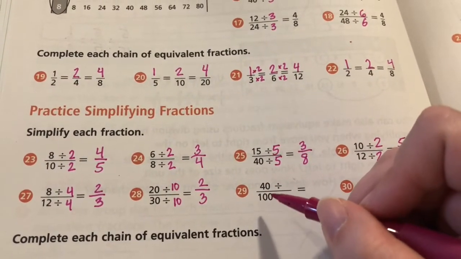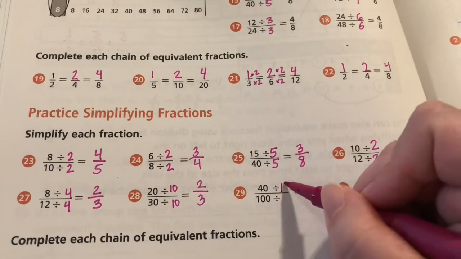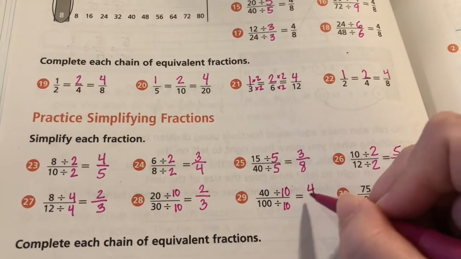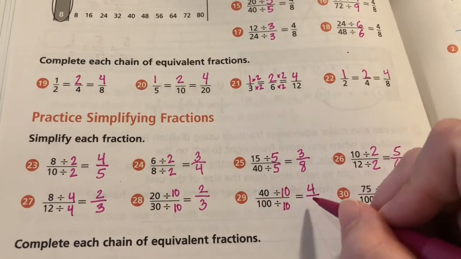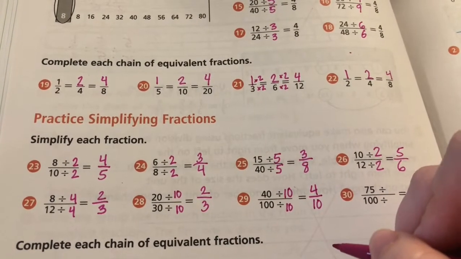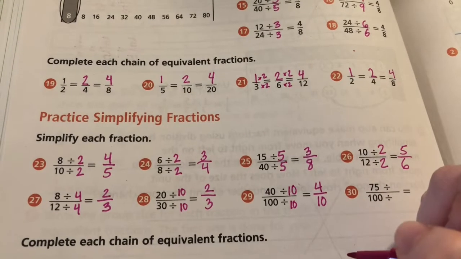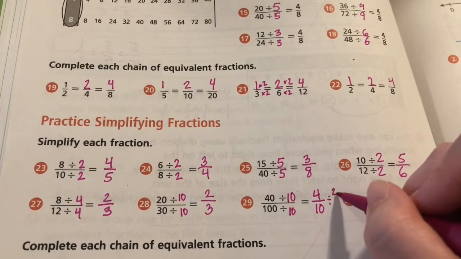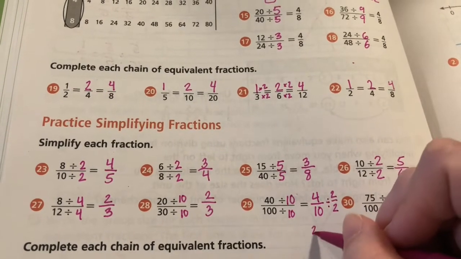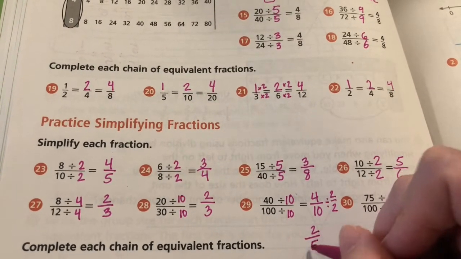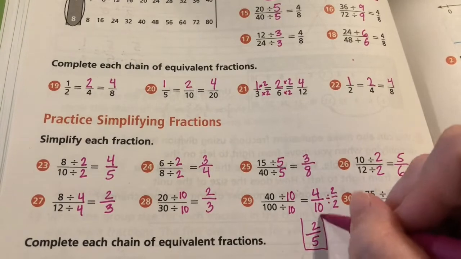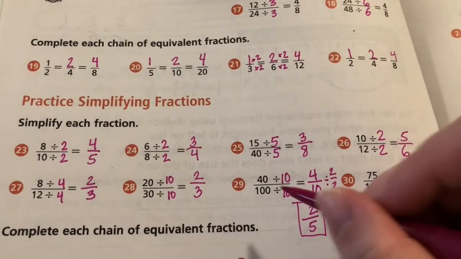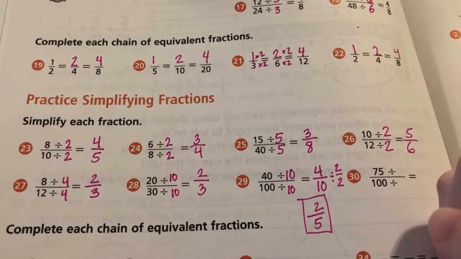Same over here. They both have a 0 at the end. You can divide them by 10/10. 40 divided by 10 would give you 4. 100 divided by 10 would give you 10. You could even simplify that more. You could say divided by 2 over 2. 2/5 would be the simplest form. Wow, so 2/5 is equivalent to 40/100.